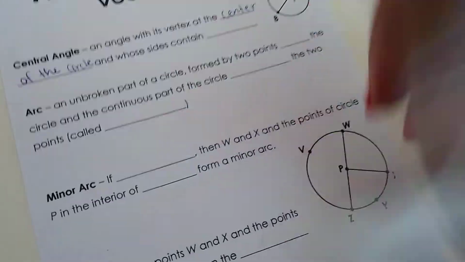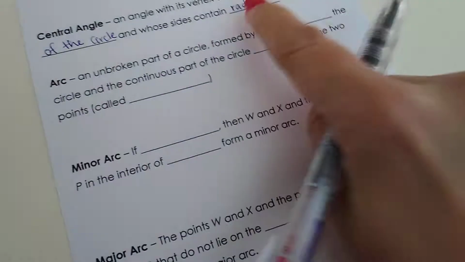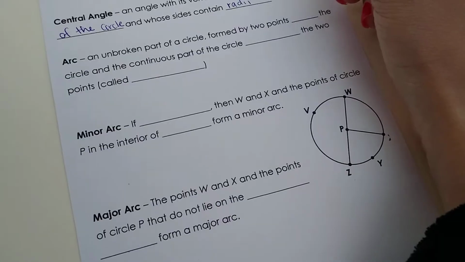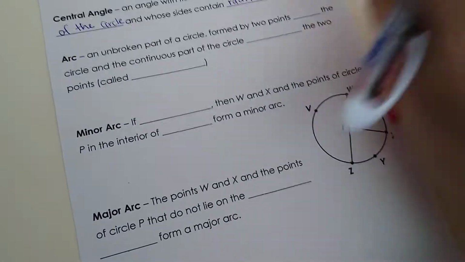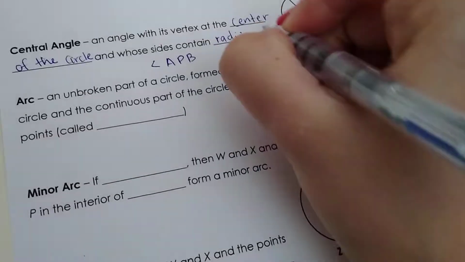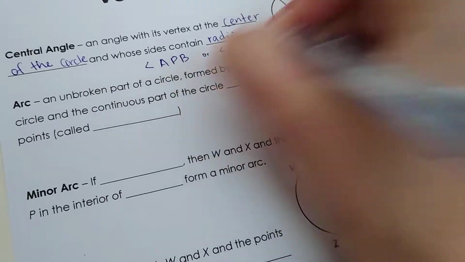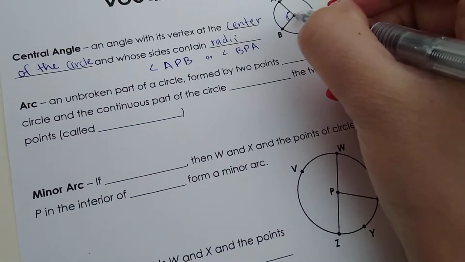Because there are two, though, we are going to call them radii. It's the plural form. So this is what it's talking about. It's talking about this angle right here. So I'm going to go ahead and label this angle APB, or you could have also written it as BPA, as long as the P is in the middle.